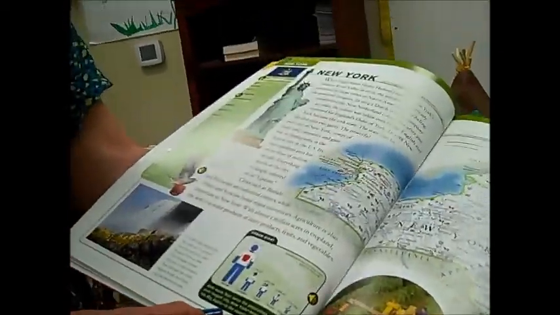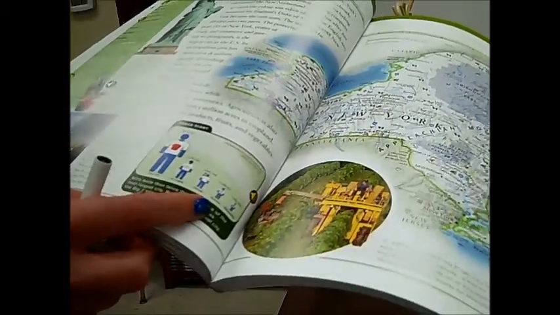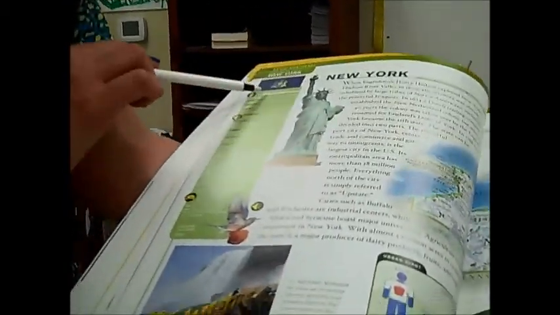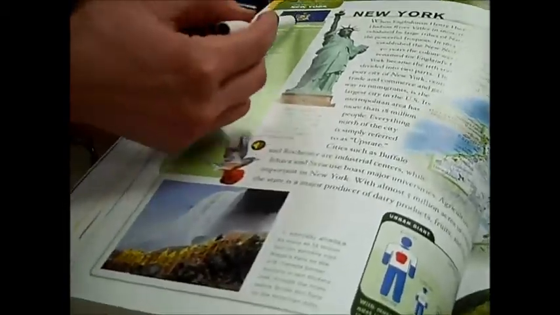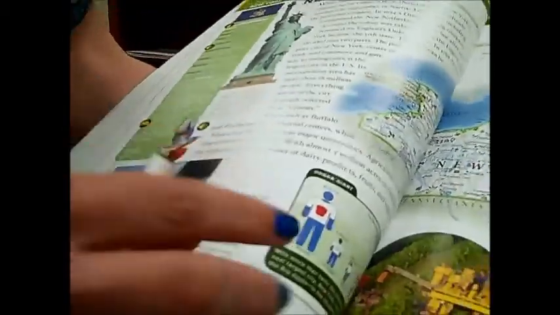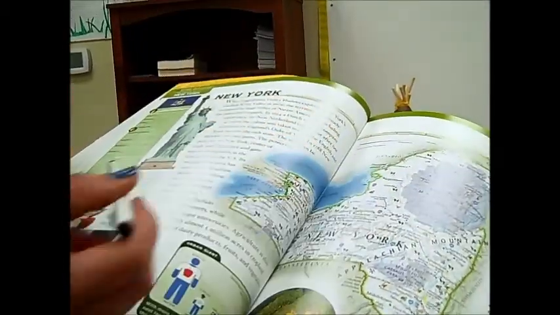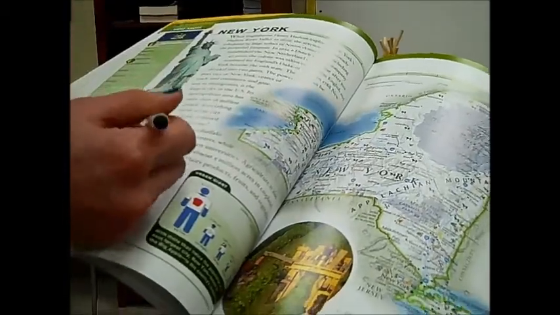They have a chart here that gives more information about, this is about the population of New York. Another picture with a caption. And then this, we could call this a sidebar or a text box. And it gives a lot of the basic information for New York. Now, looking at the organization, and then here in the middle, of course, they've got some basic text. Another picture and a caption.